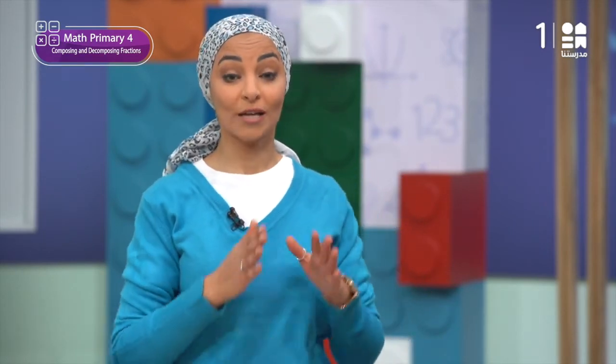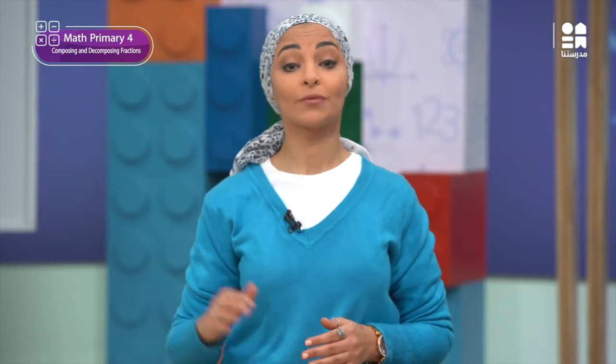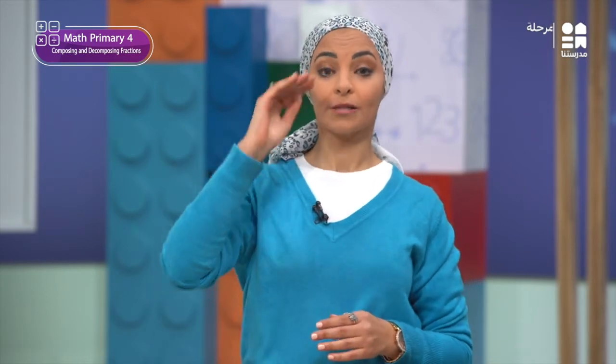Let's take an example. If I have a piece of chocolate and I divided it into 4 equal parts, what will the denominator be? Yes, the denominator will be 4 and it will be written under the fraction line. What about the numerator? The numerator is the number of parts used from the total number of parts. This is the number we write above the fraction line.